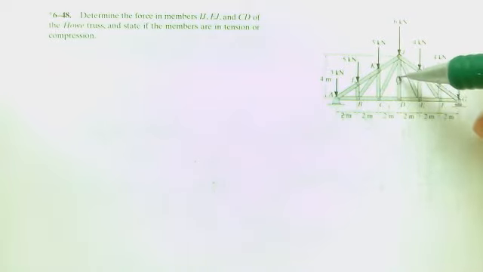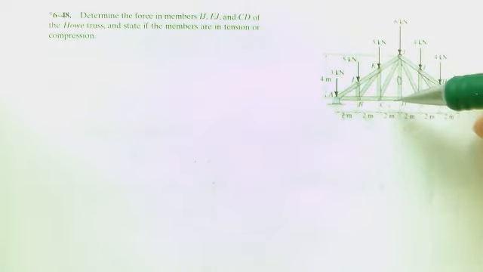Problem 6-48. Determine the force of members IJ, EJ, and CD. Now, there's no force at D, so this is a zero force member right here. If that's a zero force member with no loads, then the force in CD will be the same as DE. So instead of solving for CD, I'm going to solve for DE. I can cut the truss right there and solve for the right hand side.